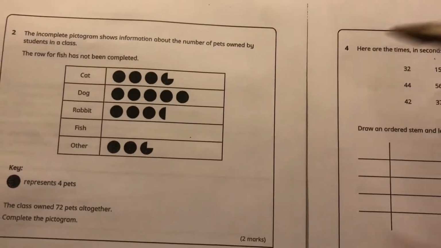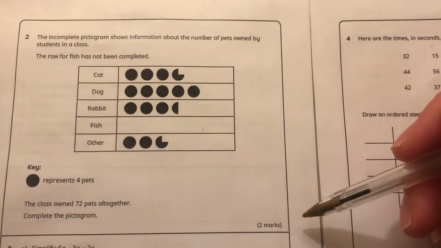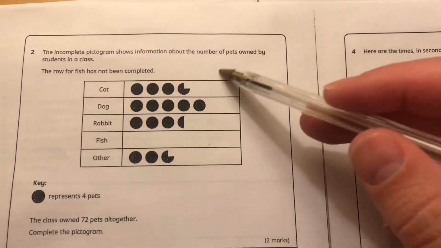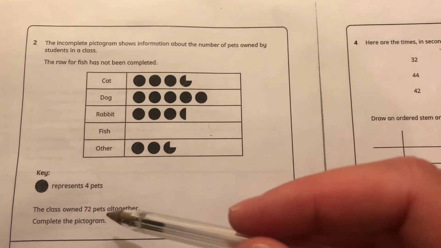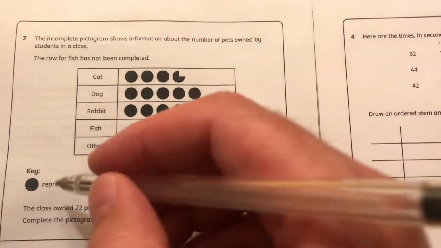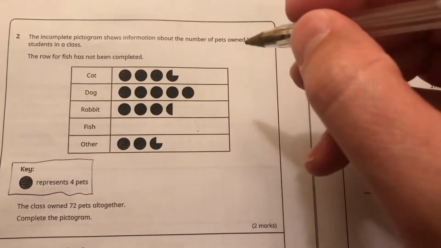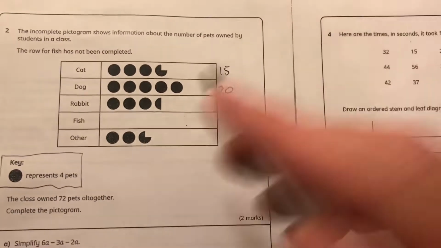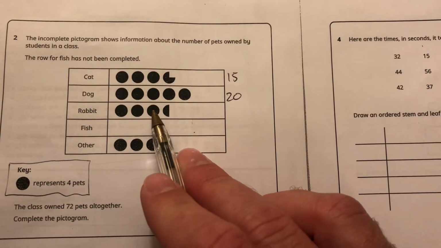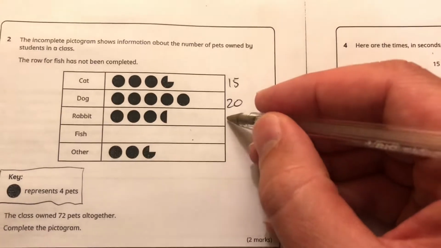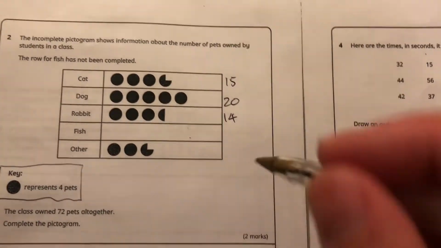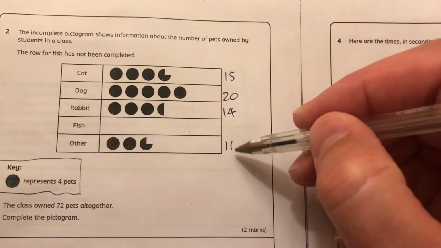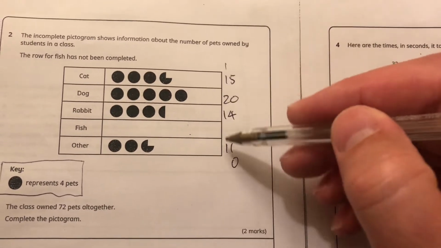We'll move to a pictogram question. An incomplete pictogram shows information about the number of pets. Got 2 marks to go through here. A row for fish has not been completed and the class owns 72 pets altogether. So if each of these, look at the key, is 4, that's 4, 8, 12 plus 3, so that's going to be 15. 5 times 4, that's 20. 3 times 4 is 12 plus half, that must be 14. That's 8, 9, 10, 11. So I've got 10, 1, 2, 3, 4, 5, 6.